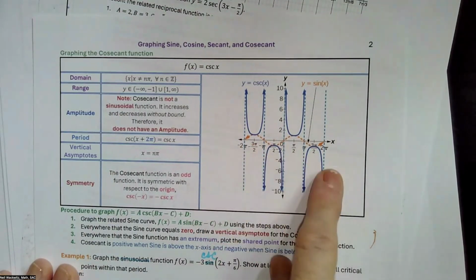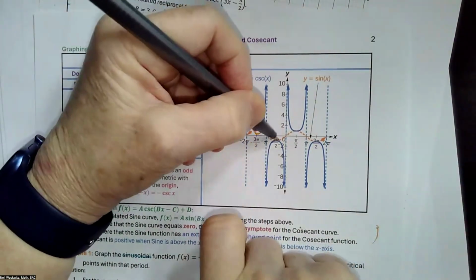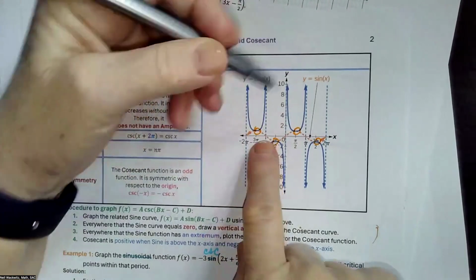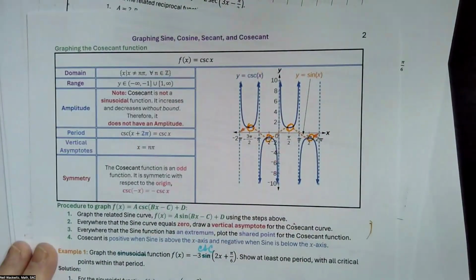And then you just add asymptotes, and then you just add shared points. Cosecant goes up at a max, down at a min. That's it.